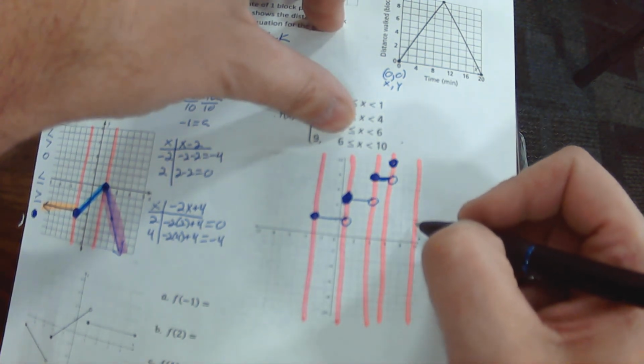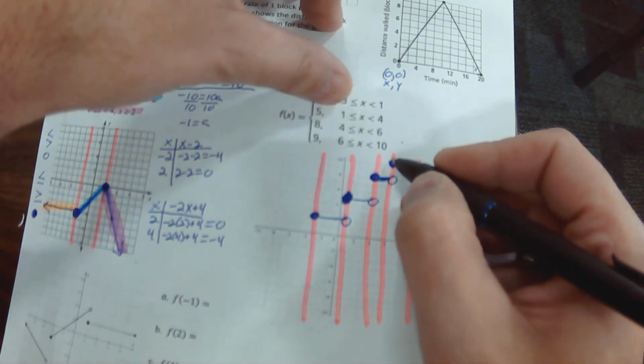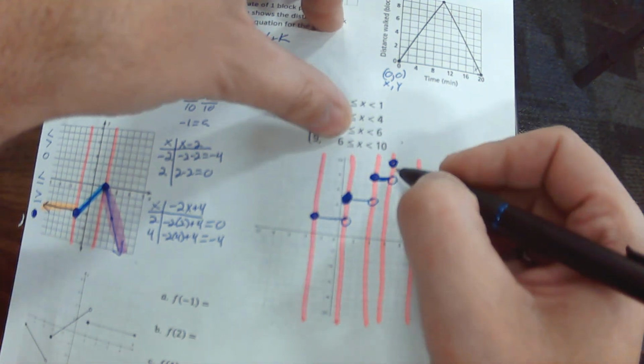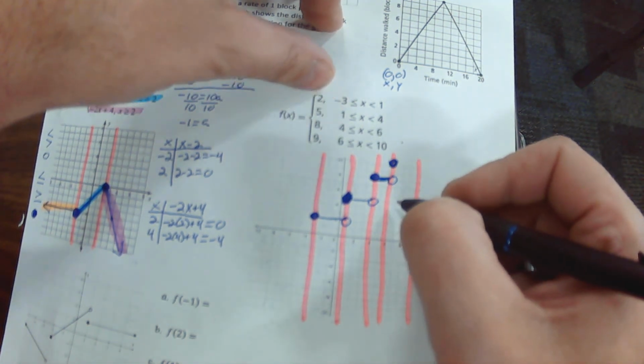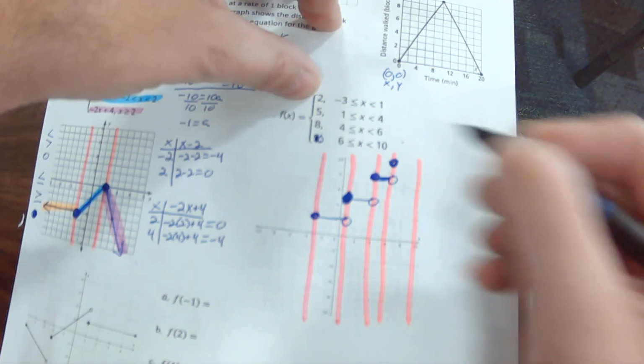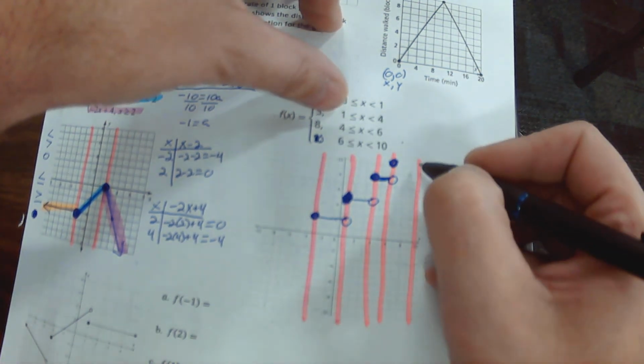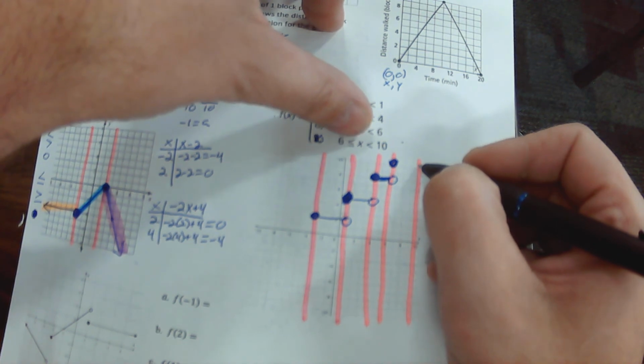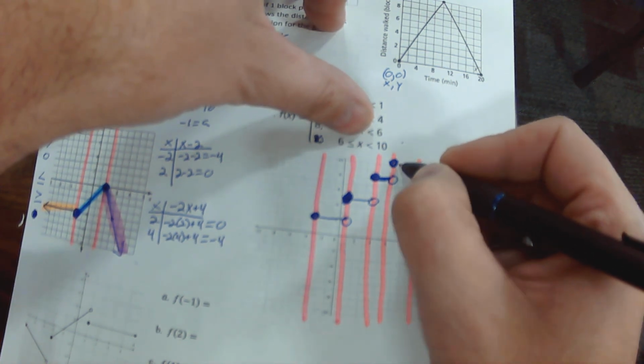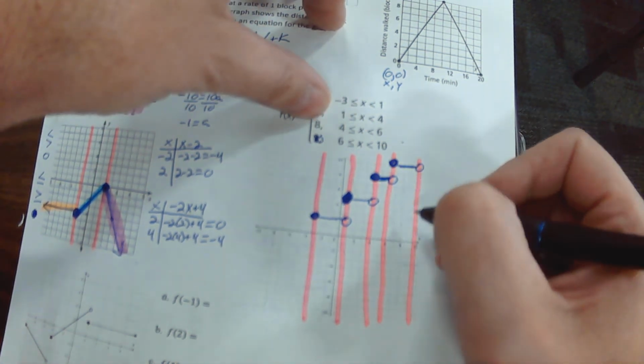Over 10, I think I misspoke. I was supposed to go over 6, up 9. I went too high. I'm sorry about that. I'm just going to change that to a 10. Over 10, up 10. And this is going to be an open circle because that's a less than. That's how you do this section here.